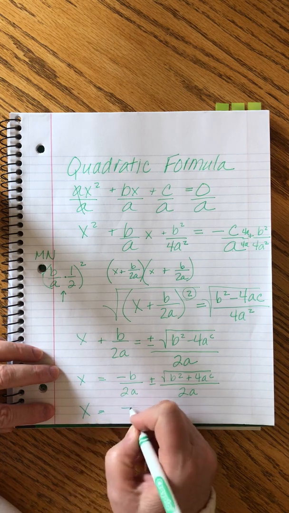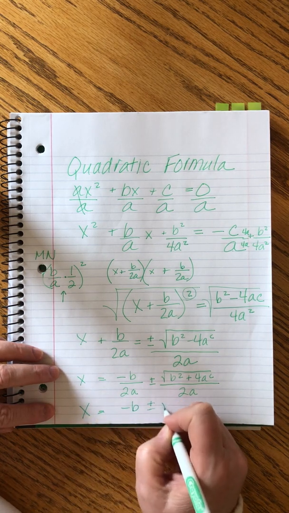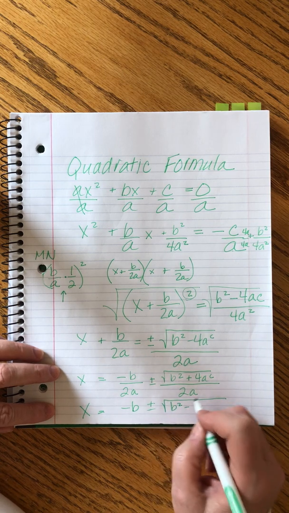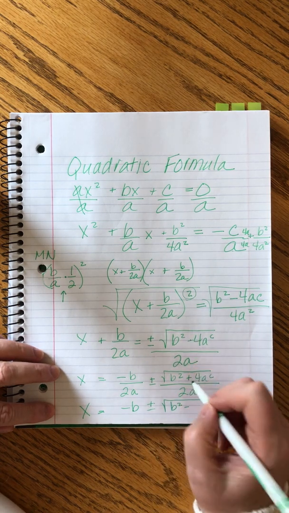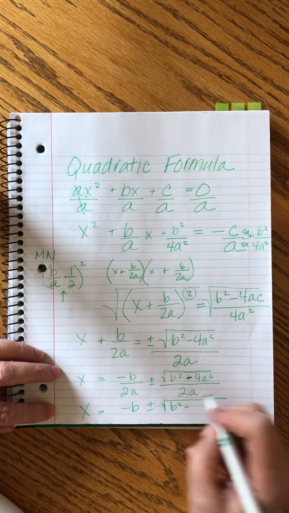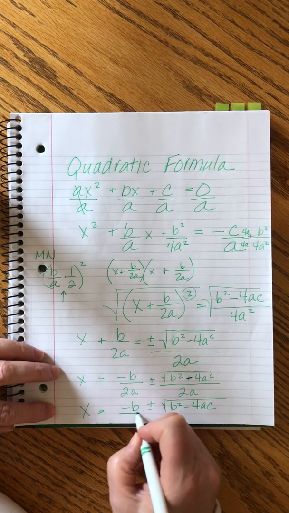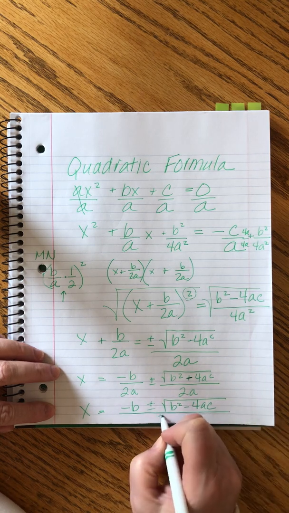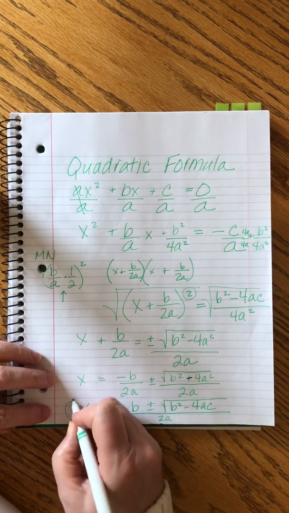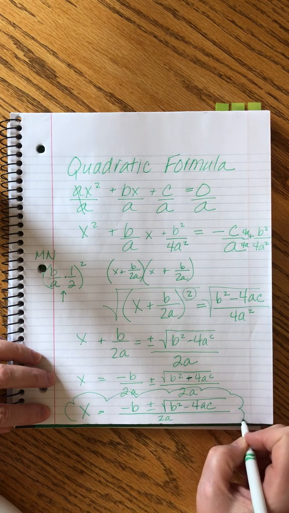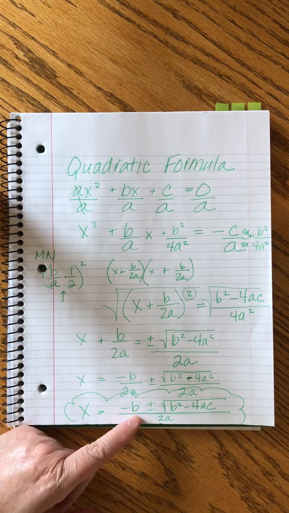X equals minus b plus or minus the square root of b squared. Oh, I'm sorry, that was a minus and I changed it into a plus for no reason. Minus 4ac all over 2a. And there he is, our little quadratic wunderkind. And we made him, we did it.